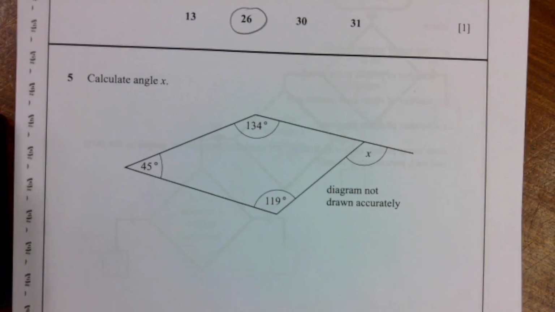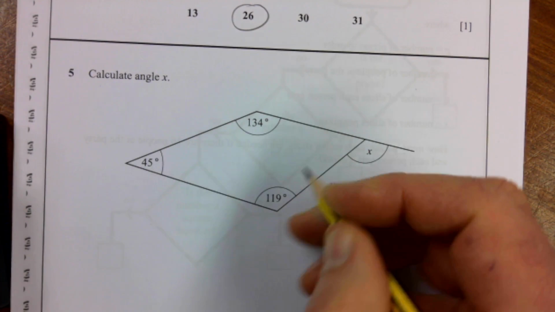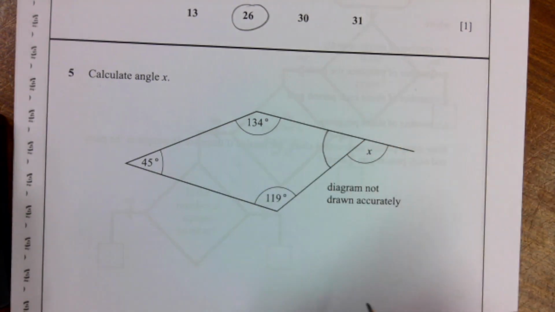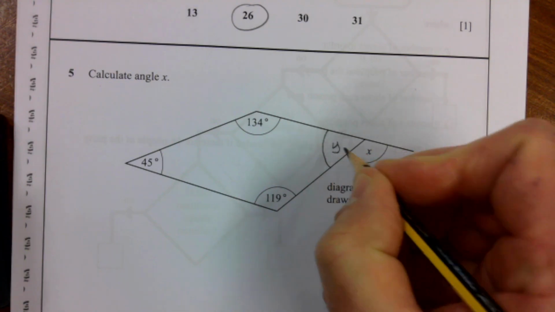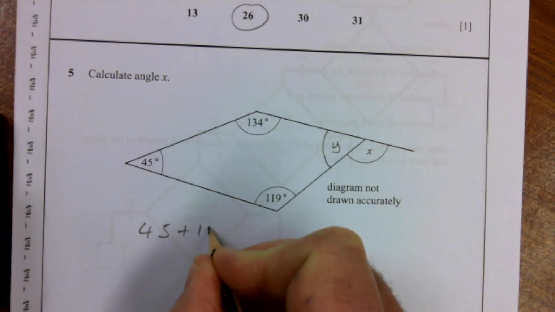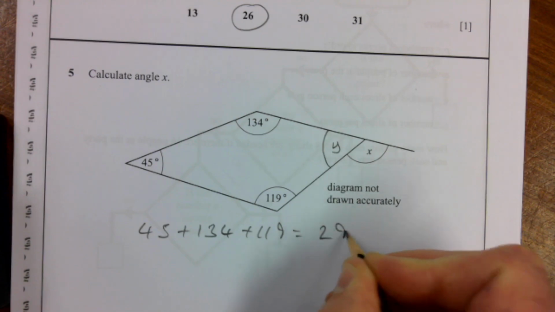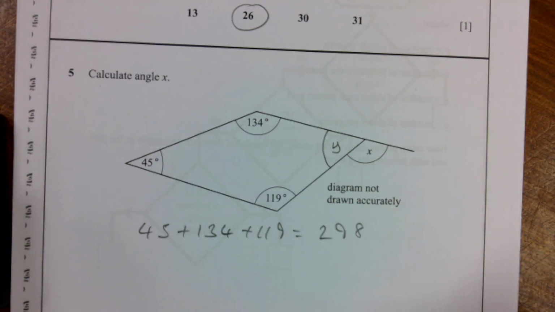Next one, calculate the angle x. Well, this here is a quadrilateral, and so the angles inside always add to 360. So we're going to work out this one here. I'm just going to call it y for the minute. So we do 45 plus 134 plus 119, and that gives me 298.